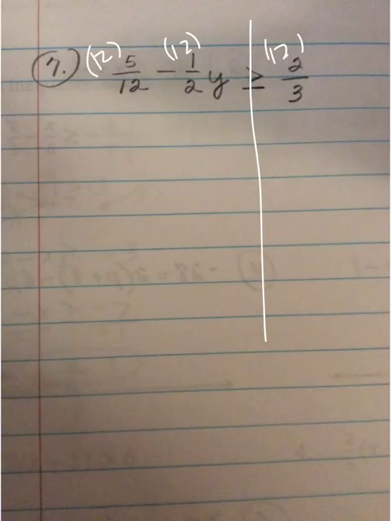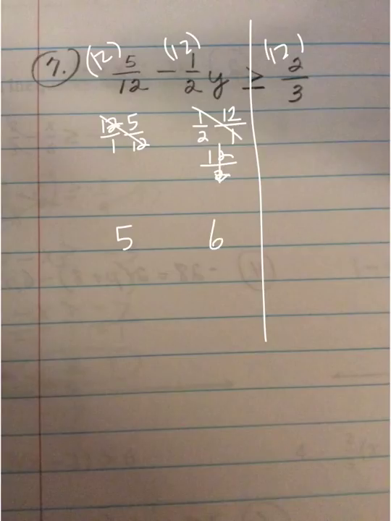So if I did 5/12 times 12 over 1, that would cancel out. That would give me a 5. And if I did 1/2 times 12 over 1, that would give me a 12 over 2. 12 divided by 2 is a 6, and it would stay in negative 6y.